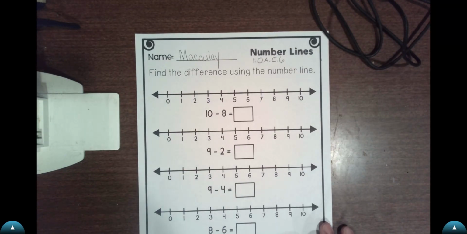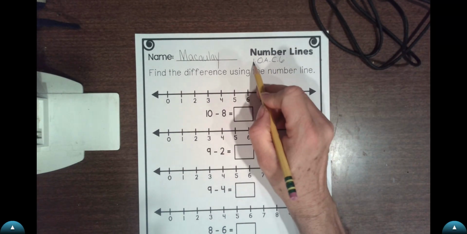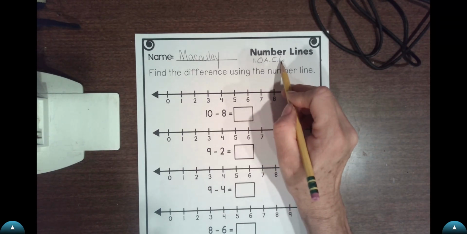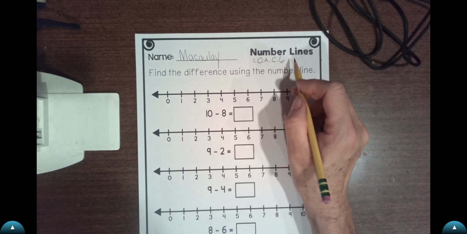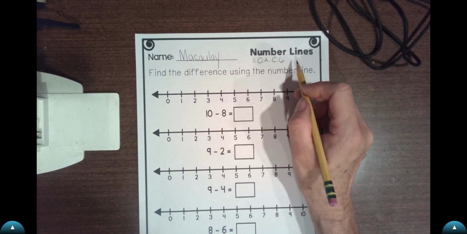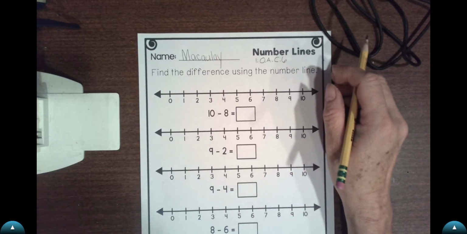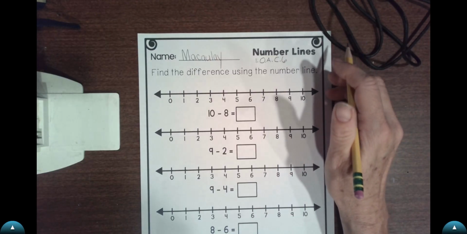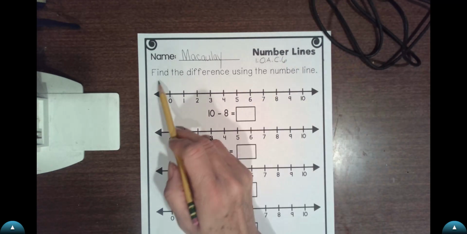Okay, so let's go over our standard. 1OA.C.6. And this standard is about adding and subtracting fluently within 20. So that means quickly and correctly. And here are our directions.